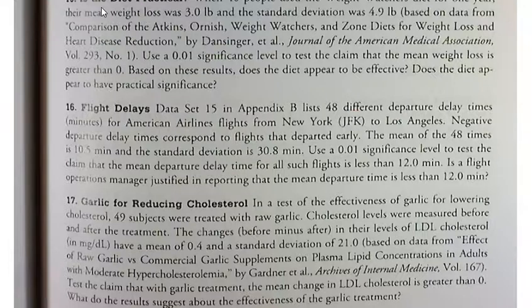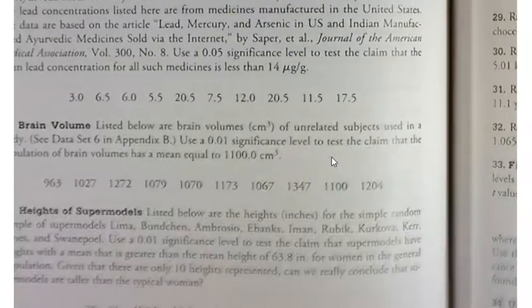In Dataset 15 in Appendix B, 48 different departure delay times for American Airlines flights from New York JFK to Los Angeles. Negative departure delay times correspond to flights that departed early. The mean of the 48 times is 10.5 minutes. The standard deviation is 30.8 minutes. Actually, you know what? This isn't going to require us to use the data, is it? No. We can use our summary statistics. 20? Okay, yeah, let's do that one then. All right, thanks, Dan.